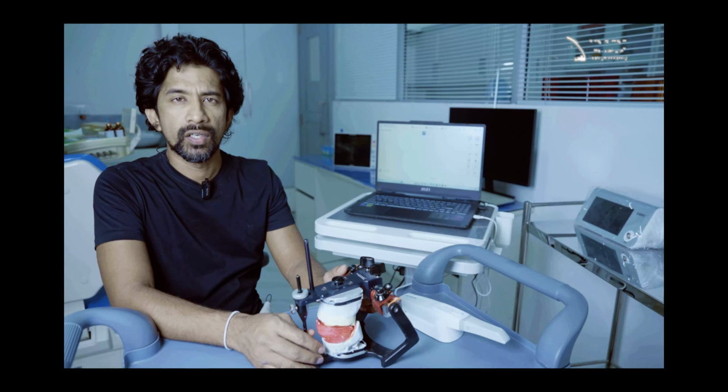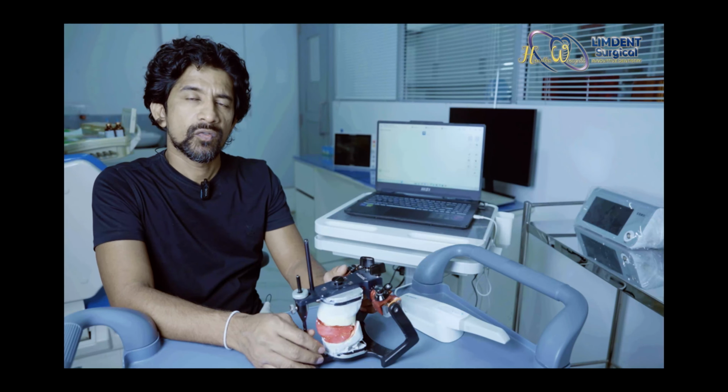From that step we can get into the permanent prosthesis design and communicate with the laboratory technicians to mill the final prosthesis according to the features the clinician needs.